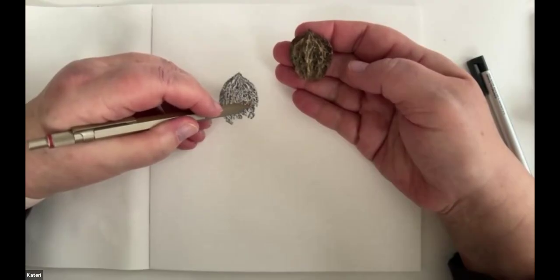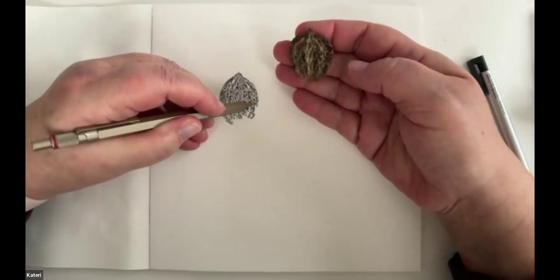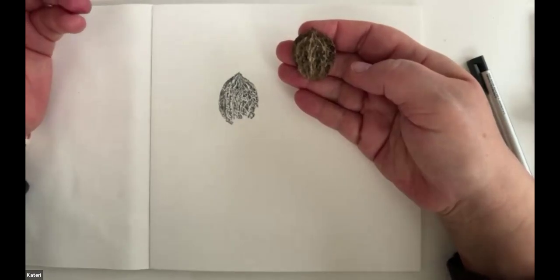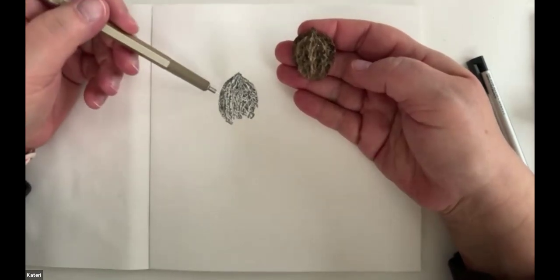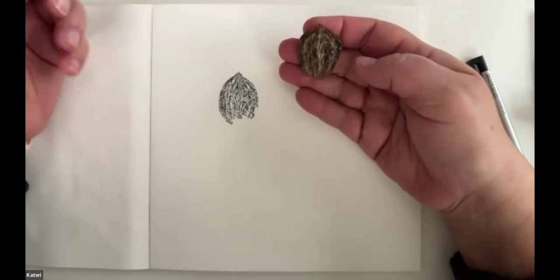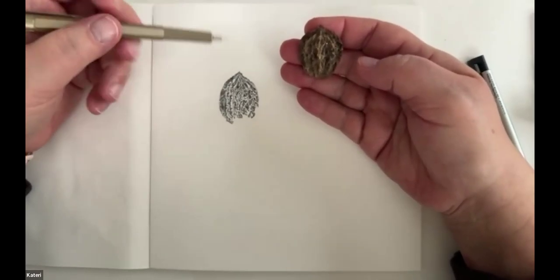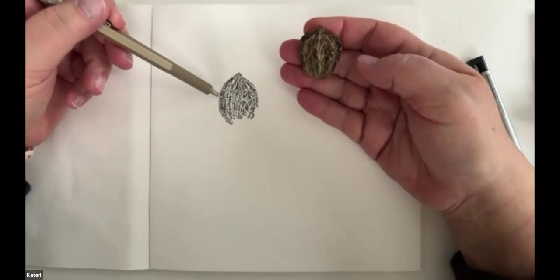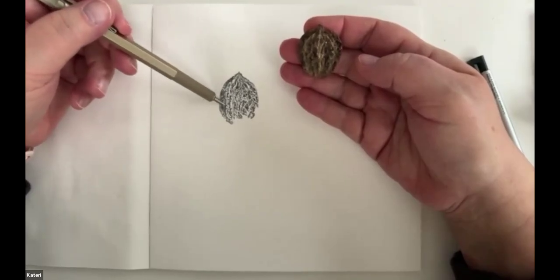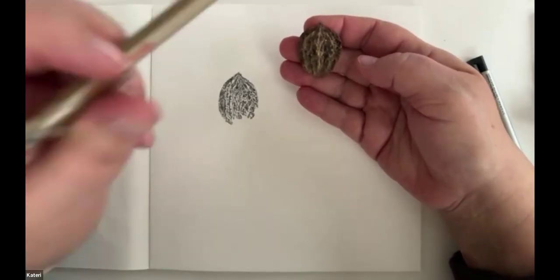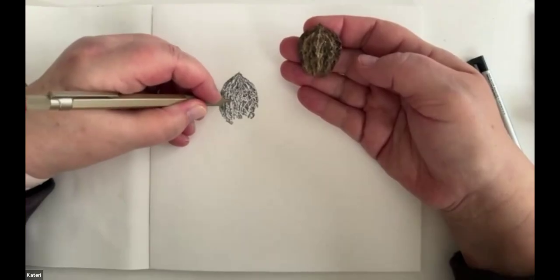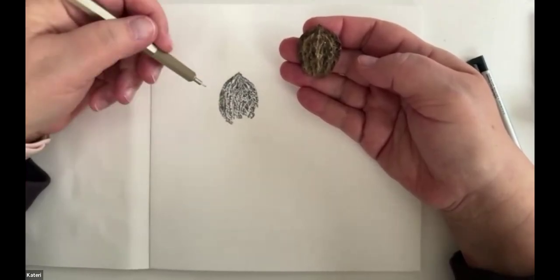I have a question, Kateri. When you're drawing the walnut, do you put the values in as you go along, or do you sometimes go back and add them? Yeah, I do both. I'm mostly drawing the darker shapes and leaving the lighter areas alone. Sometimes within a darker shape there'll be a really dark spot within that shape, so I try to add that in as I'm going.